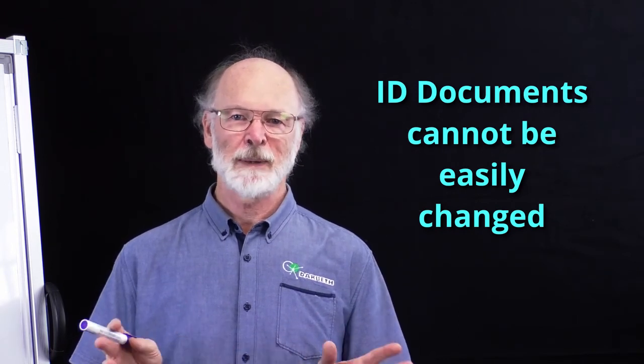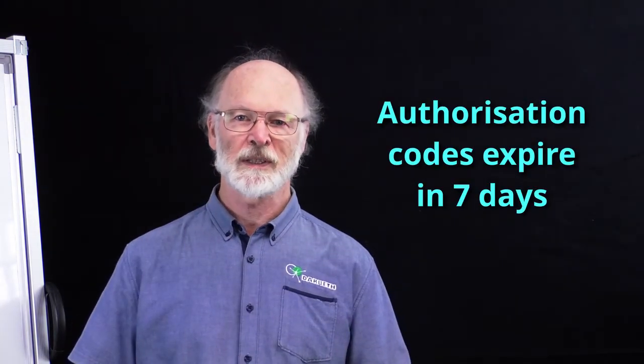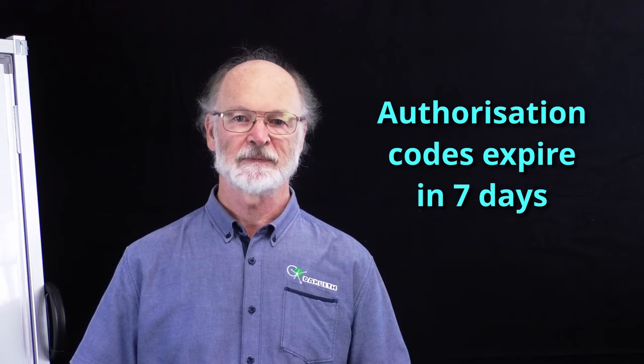If something really bad happens, you're going to have to go through a really long process and manually get everything reset and start again. So make sure you get your connections right to your driver's licence and Medicare card, get all that information right to start with. Once you authorise staff and send them the notification, they have 7 days in which to get the authorisation confirmed.